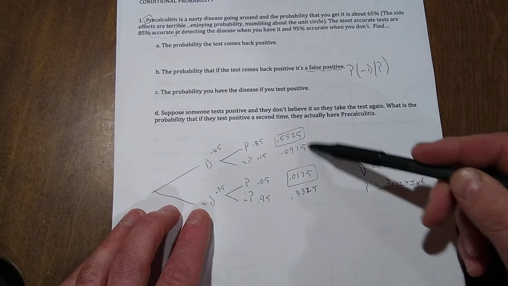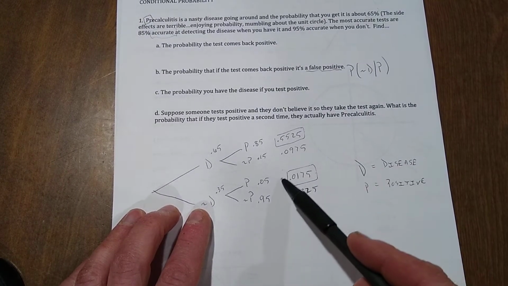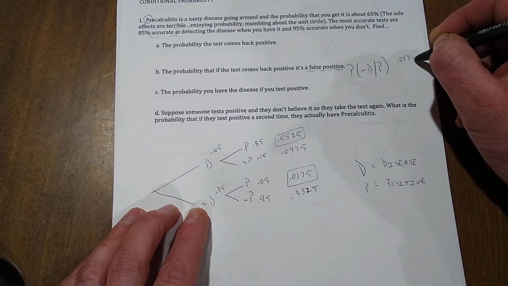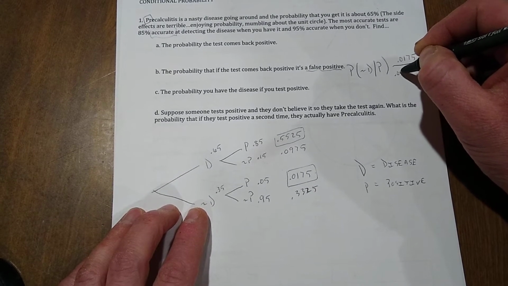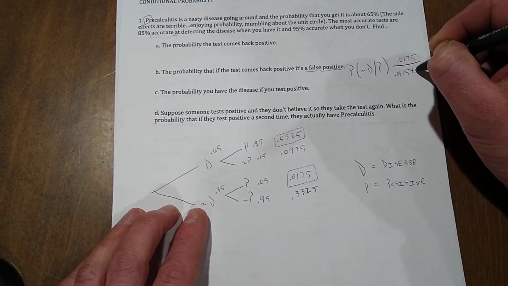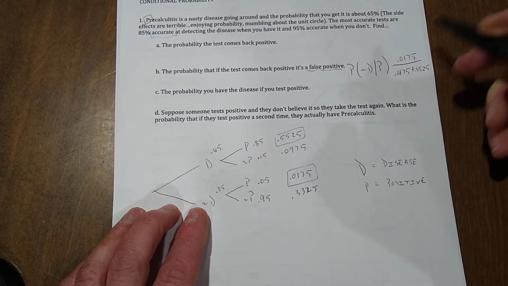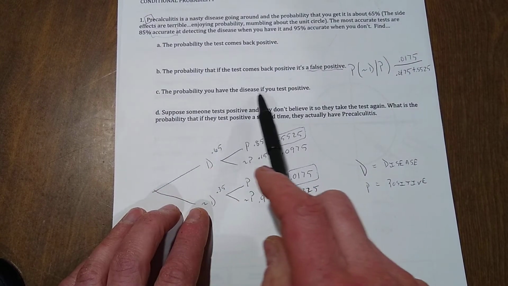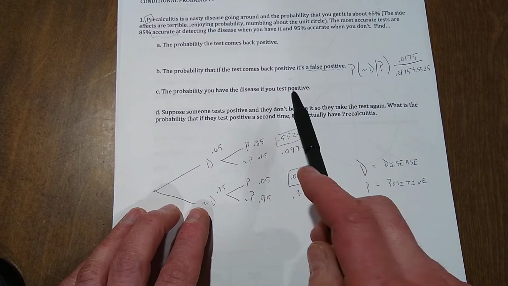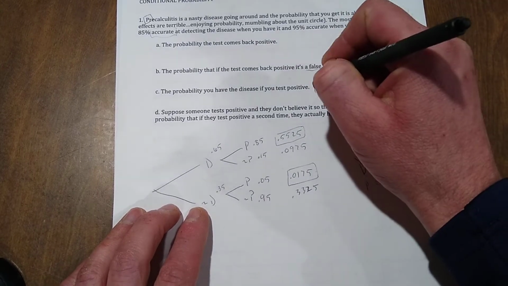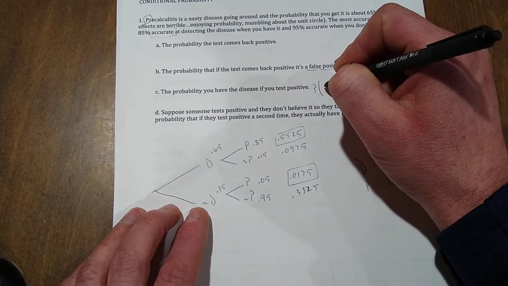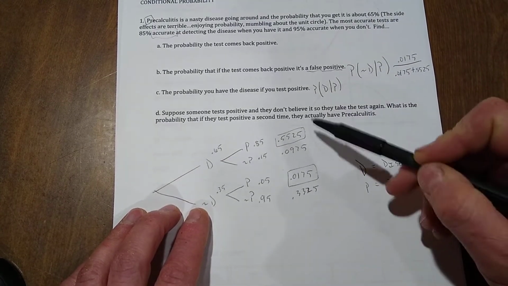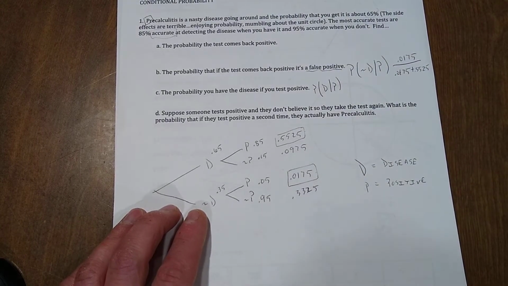So there's 2 ways to test positive. The one that you want for your numerator is down here for the one you don't have the disease. So we'd have 0.0175. The denominator, once again, 0.0175 plus 0.5525. And so there's your probability. I'm not going to go over this one. The probability you have the disease if you test positive, I think hopefully you can figure that one out. So I'll give it to you in symbols. The probability you have the disease given that you test positive. So that's going to be your given. Those will be the 2 numbers, and then you can figure out which one goes in the numerator.